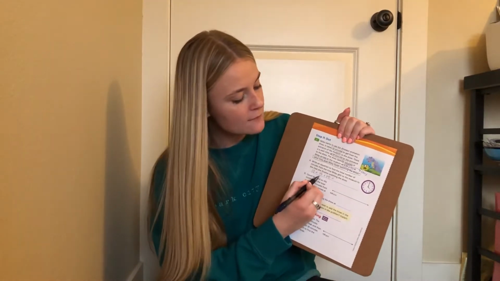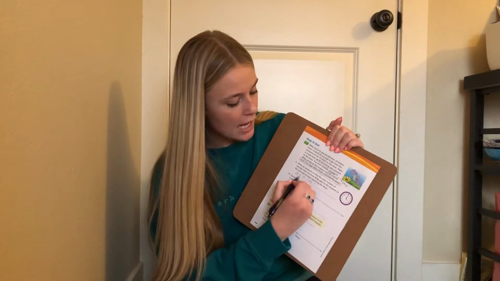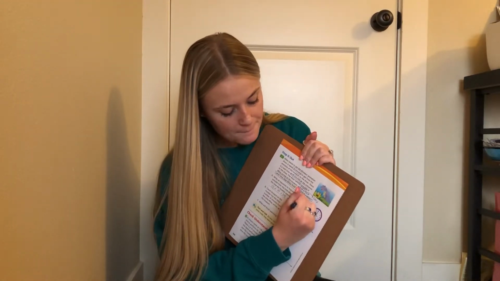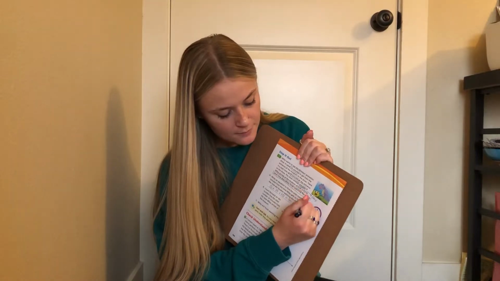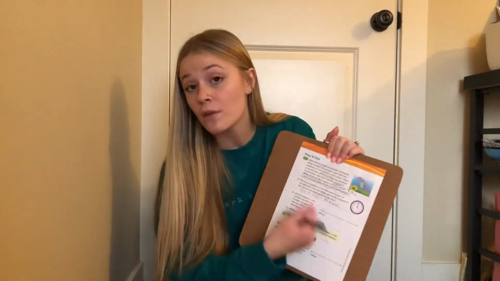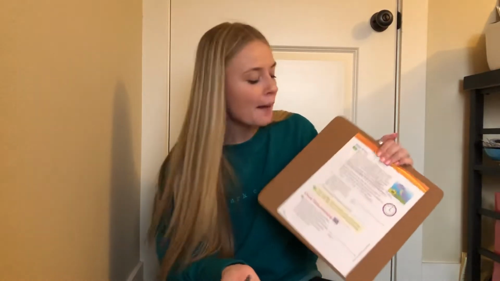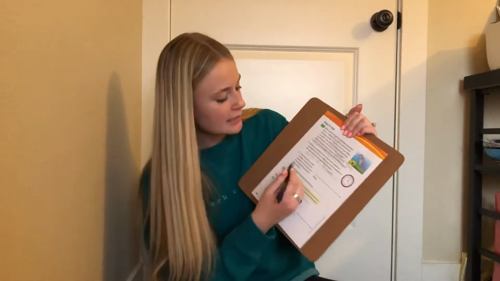So 10 plus 15 is 25, 25 plus 20 is 45 minutes. So what time will that be? Well, you could probably guess because it starts at 4:00, but let's do the number line just for practice.